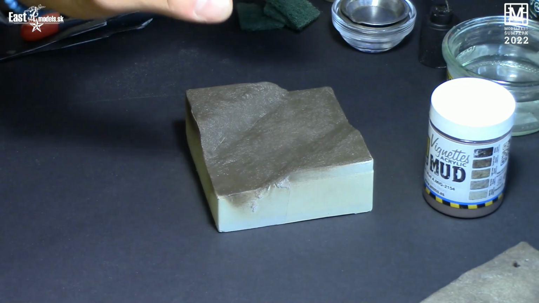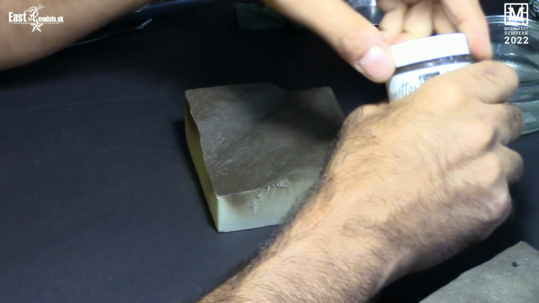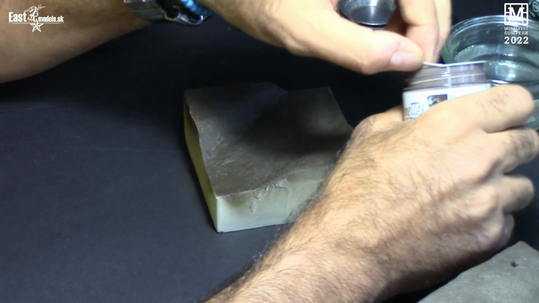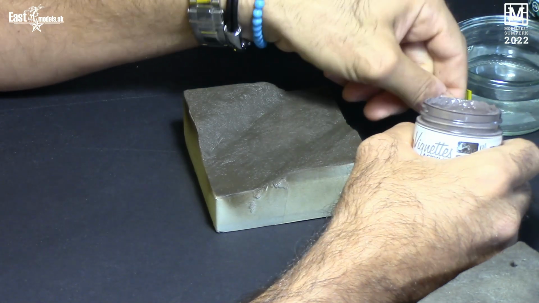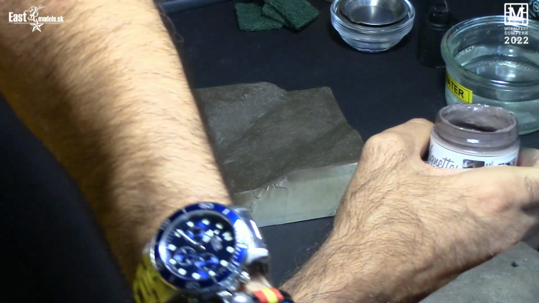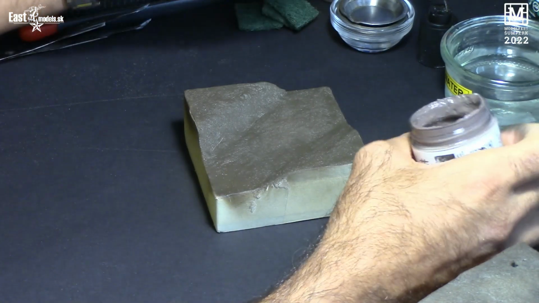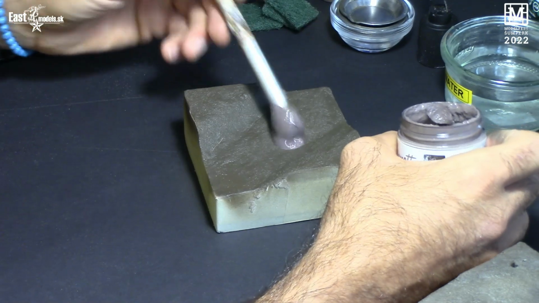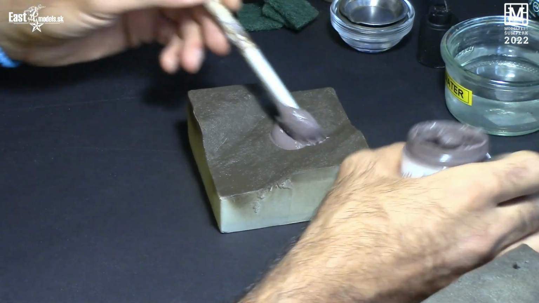After that you take the product and open it. Be careful, maybe it's very dirty. You take an old brush and take a little bit to put over the base.